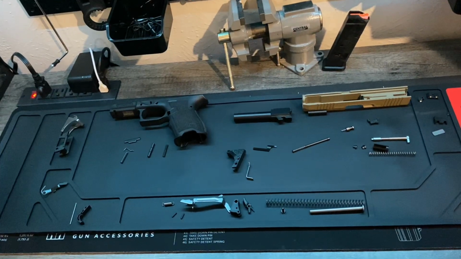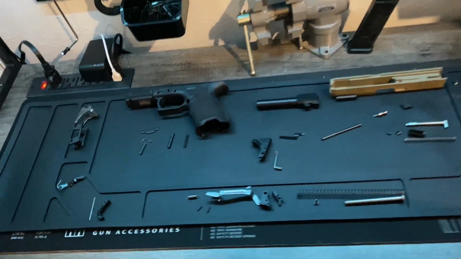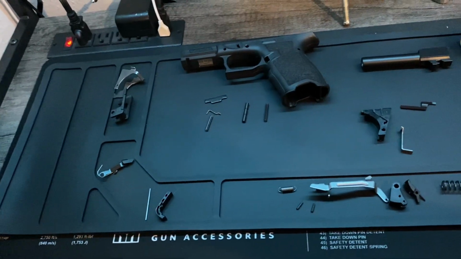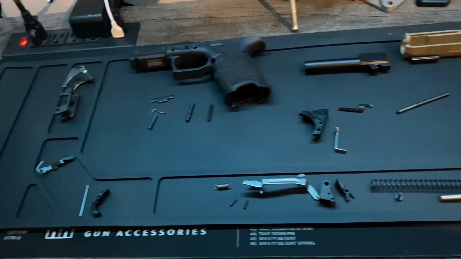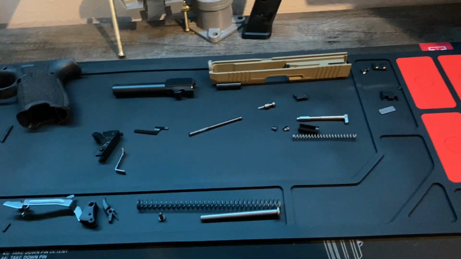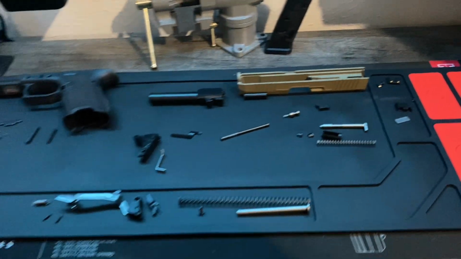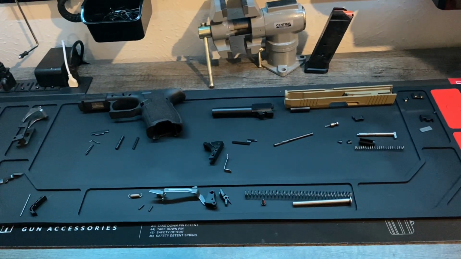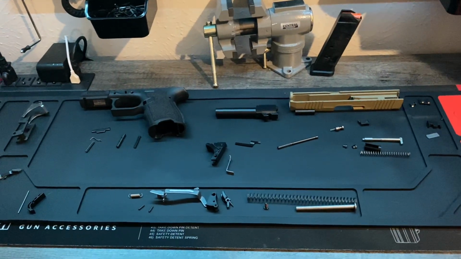Okay, so first things first, this is my completed layout here. I have the components organized somewhat in their functional groupings. And this is everything we're going to need to talk about and assemble our PSA Dagger today. So let me get back to you with step 2.